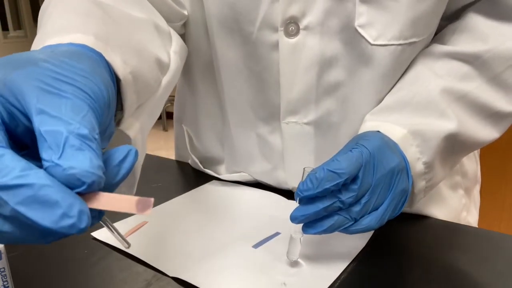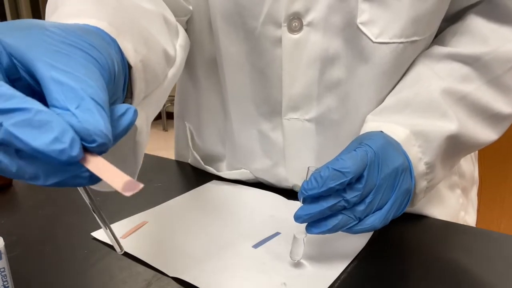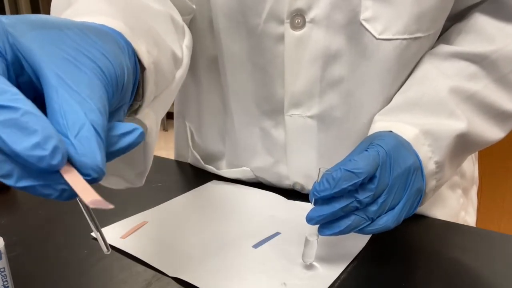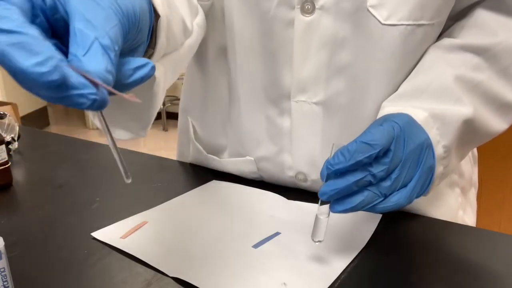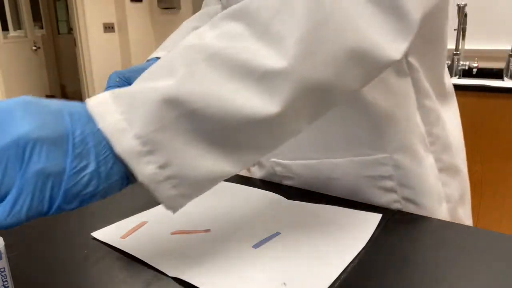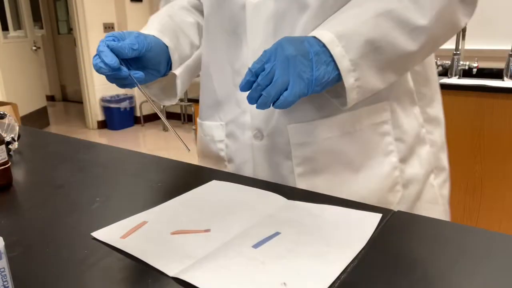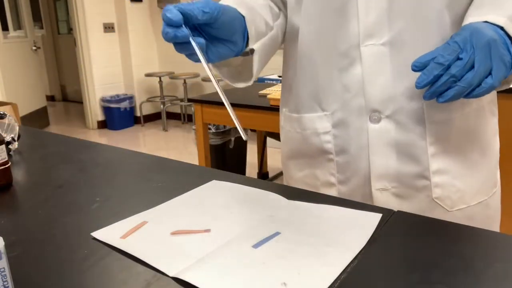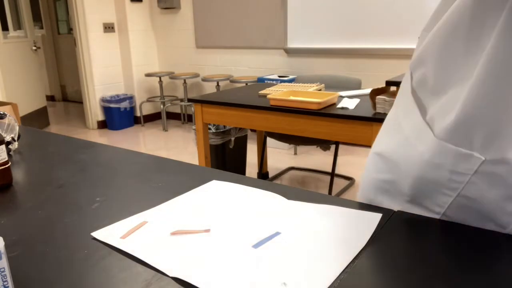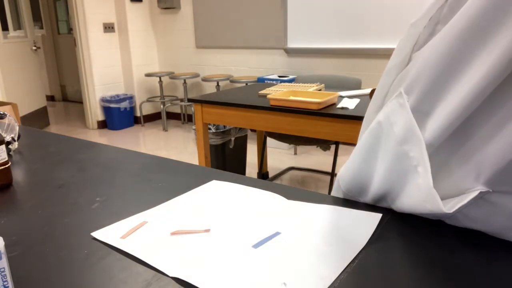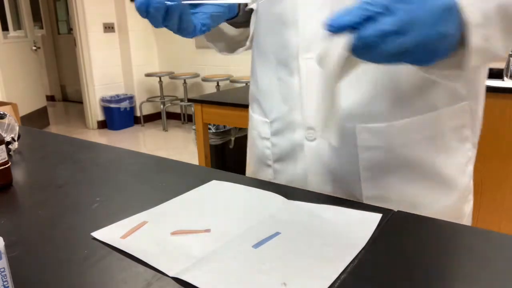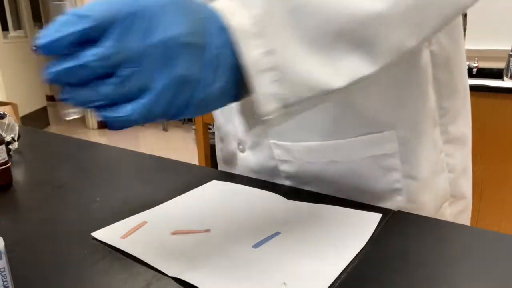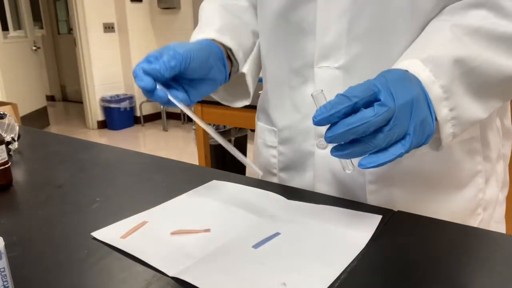Well, it kind of darkened a little bit. It didn't change totally blue, but it's kind of purple-ish. It changed a little bit. I'm going to rinse my glass rod with distilled water. I'm going to test the solution with the blue paper now.